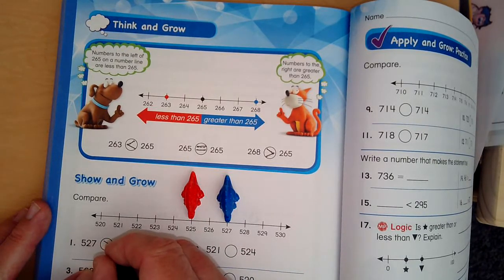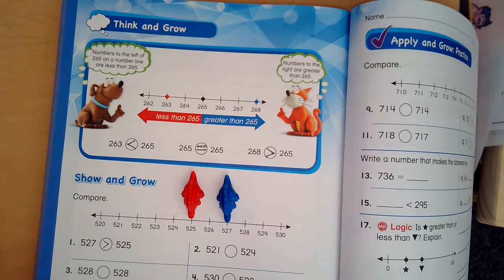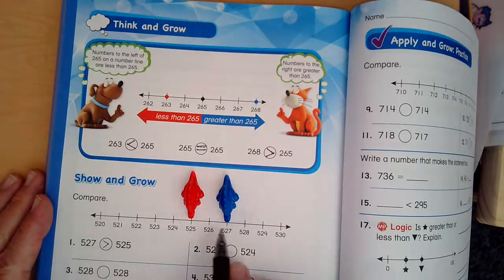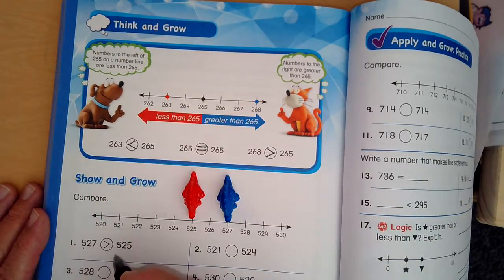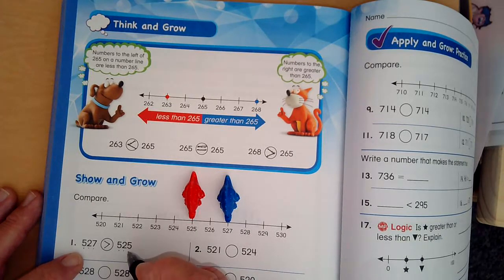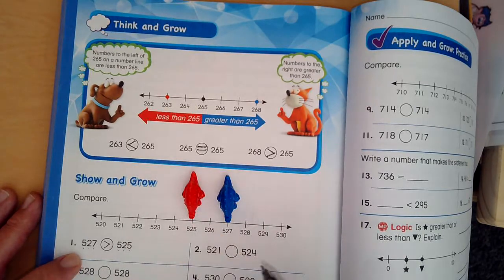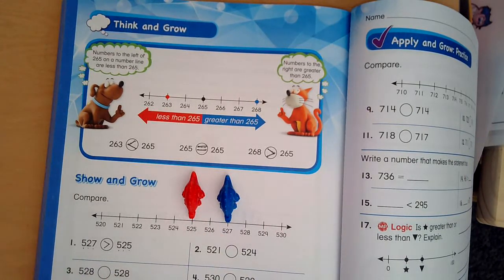So I know that on this number line, that's the way it is. 527 is greater than 525. The way I check, just like our last lesson, check the 500. They are both the same. 2 tens, both the same. 7 is greater than 5. So 527 is greater than 525.